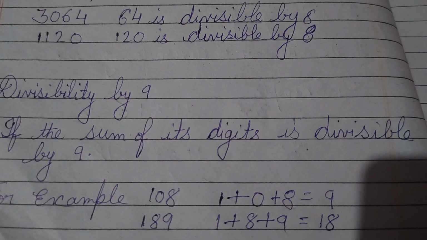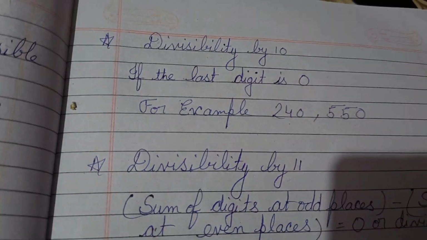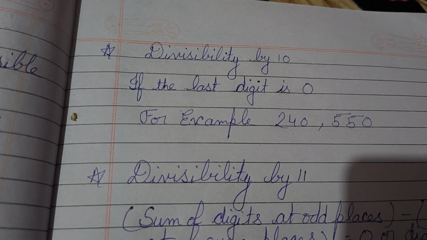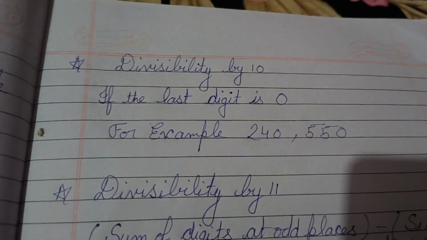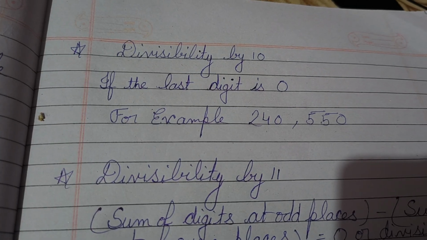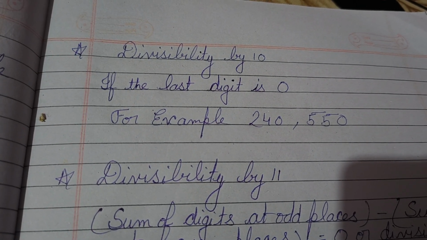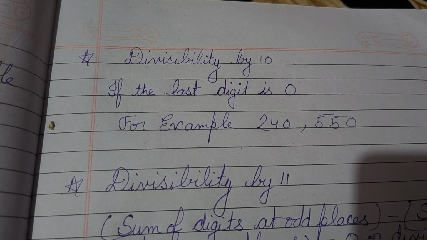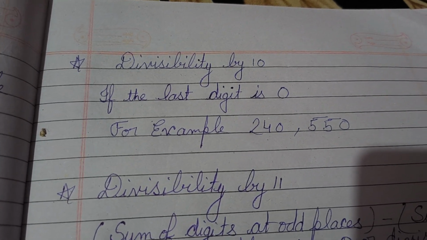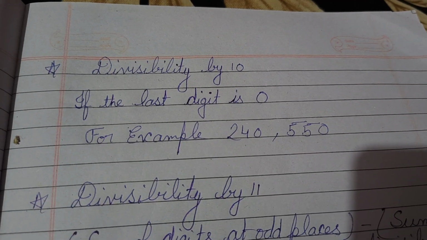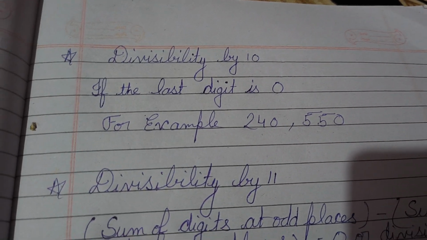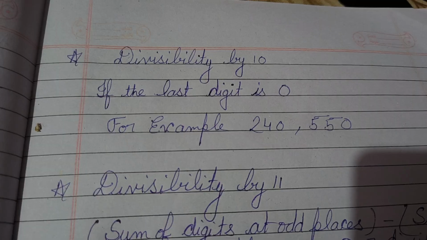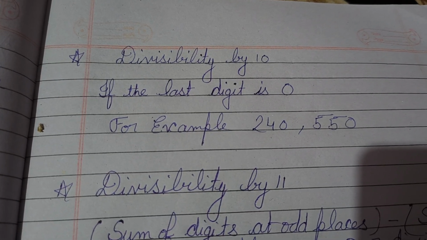Now, next is divisibility by 10. This one is very simple, students. Here, we just need to check if the last digit is 0. For example, 240 or 550. Here, the last digit is 0. So, both the numbers are divisible by 10.